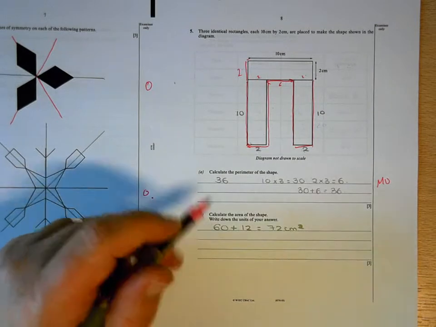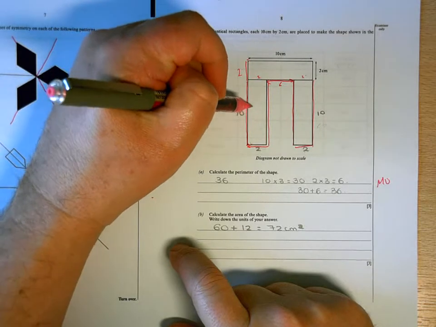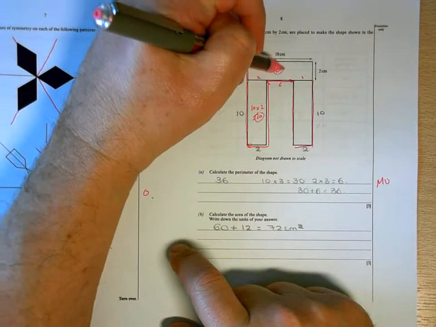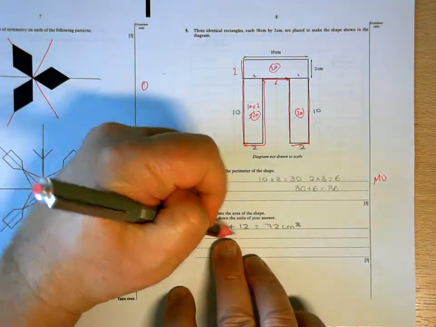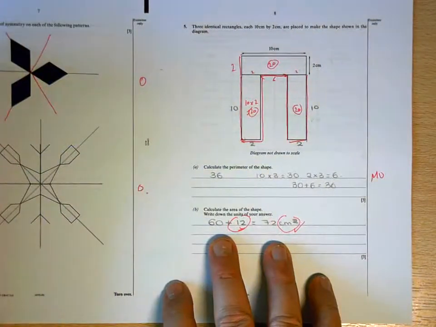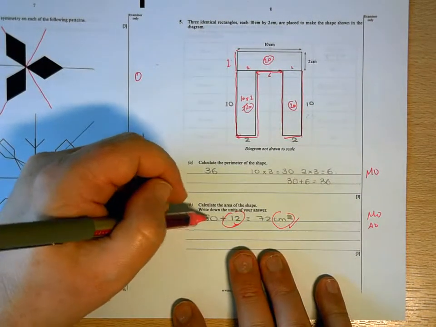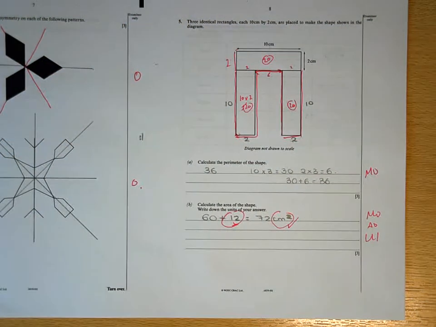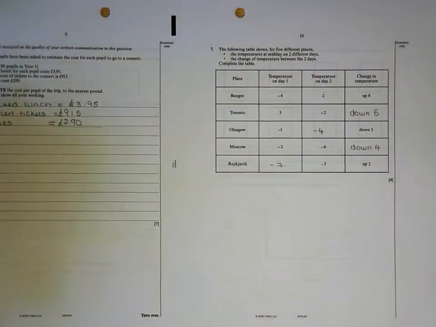And then for the area, you work out the area of each rectangle. So this rectangle here is 10 times 2, which is 20, and they're all the same. So that's 20 and that's 20. So the area is 60. You don't need to add that. Your units are centimeters squared. So for this one, your method's wrong. You're not making your method clear, but you will get the unit mark for centimeters squared. So 1 mark for that.